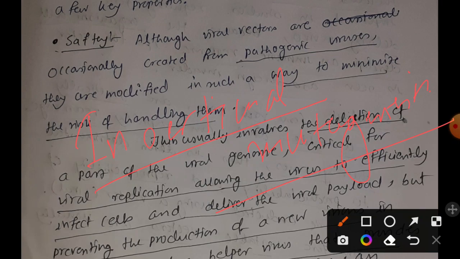When we are infecting with the viral vector, there can be a chance that the viral DNA will integrate with the chromosome in such a way that it will inactivate or disrupt the expression of a tumor suppressor gene and activate an oncogene, and as a result the normal cell is converted into a malignant cell.